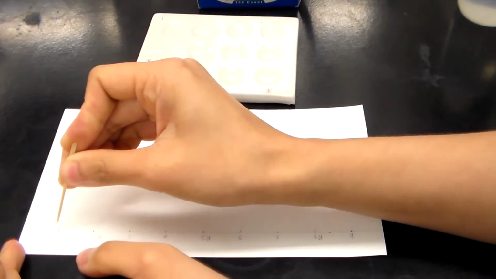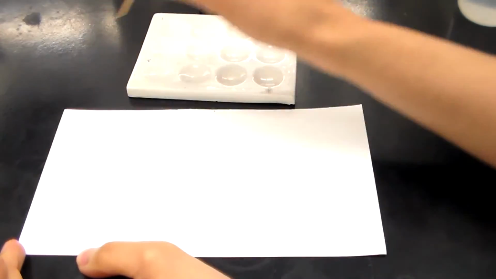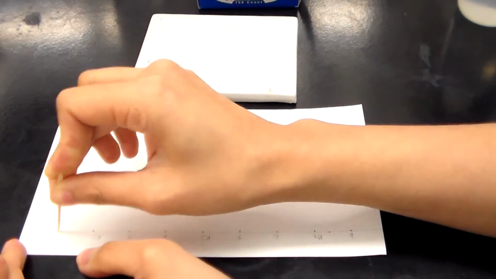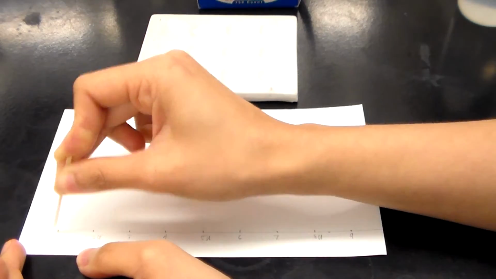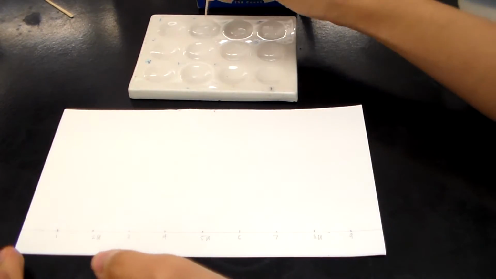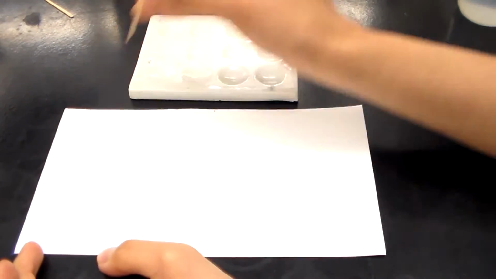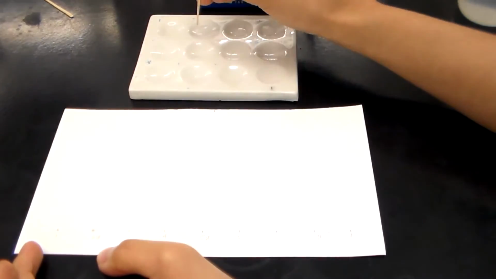Using a toothpick, apply a tiny spot of the amino acid on your chromatography paper. The spots do dry up quickly, so go ahead and re-spot until you have done this a total of 4 times. Do the same for the rest. Be sure to use a different toothpick for each amino acid.